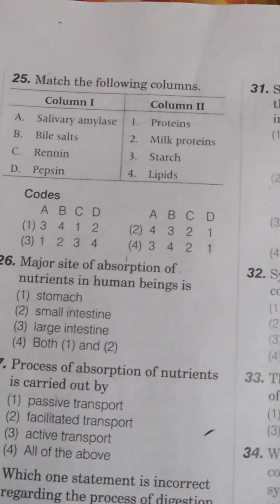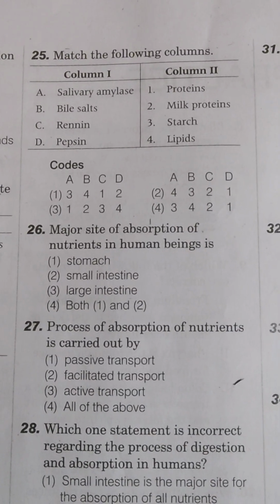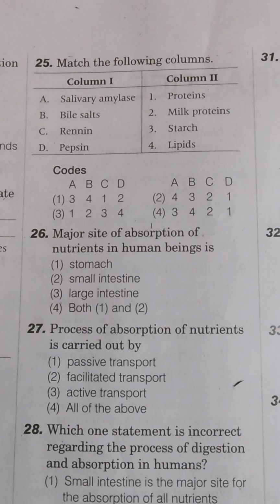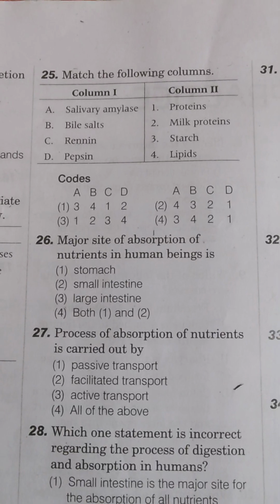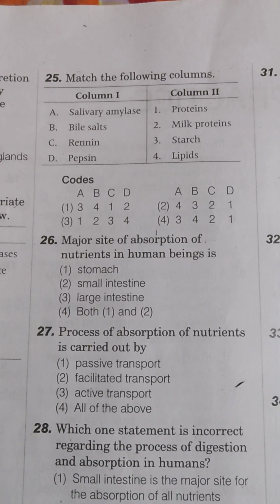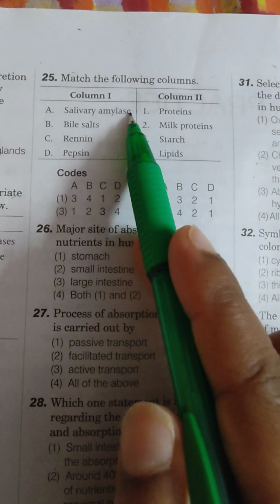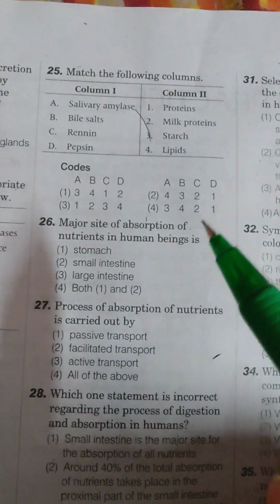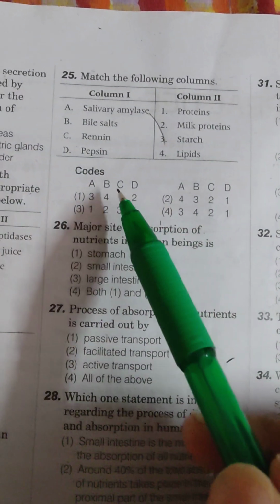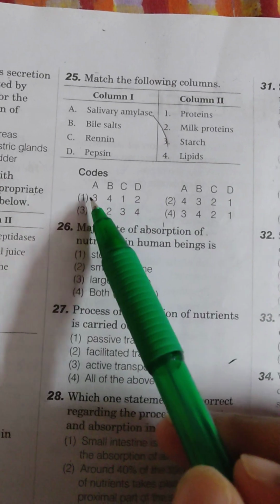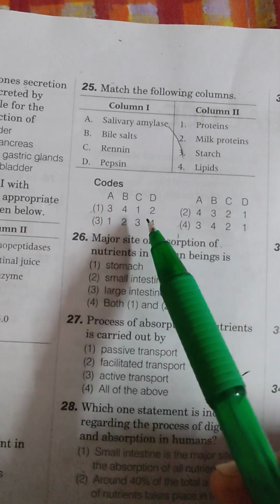Next we are moving on to question number 25. Here again comes match the following. In column 1 we have salivary amylase, bile salts, renin, pepsin. And in column 2 we have proteins, milk proteins, starch, lipids. As we know, salivary amylase should be linked with starch. So here we will opt for these two having option A 3. So we are taking this into consideration and this will tally.